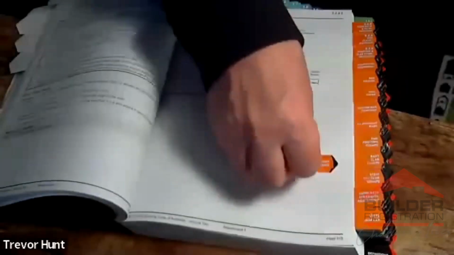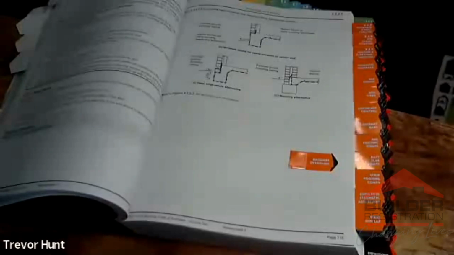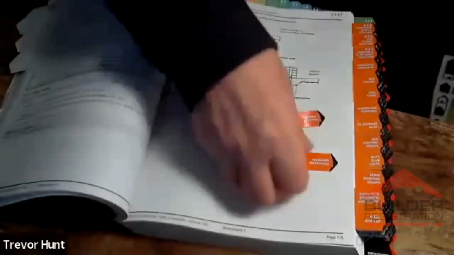After those two, I go to page 115. 115, 2 tabs again: masonry overhang and edge rebates, both on page 115.